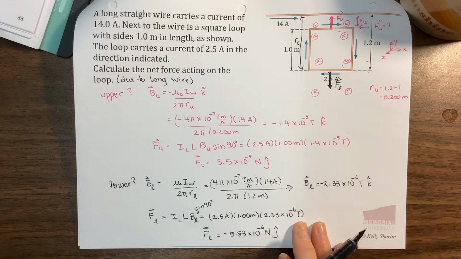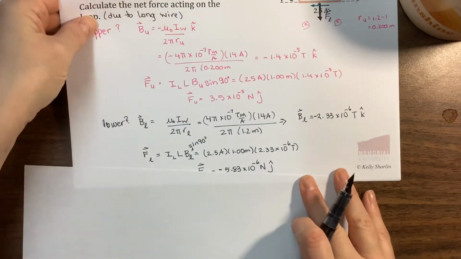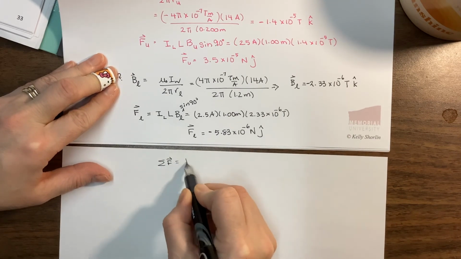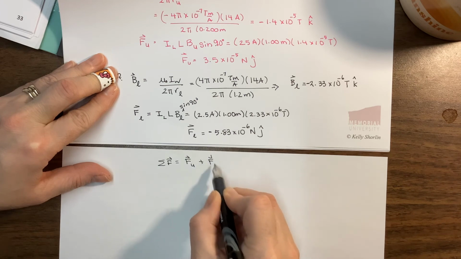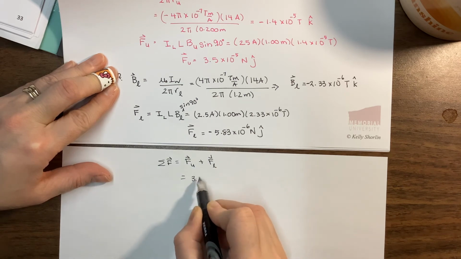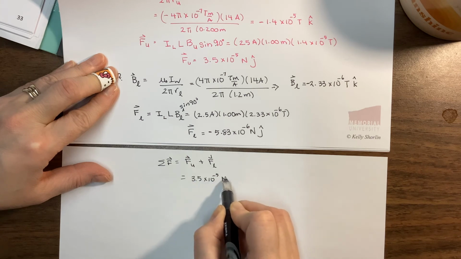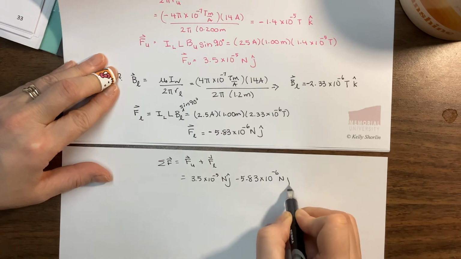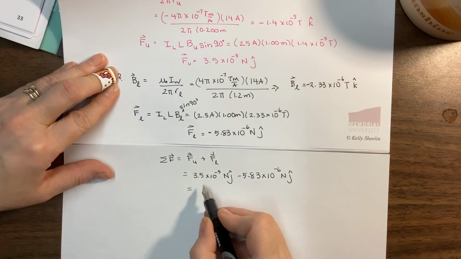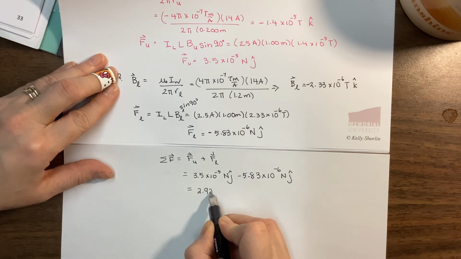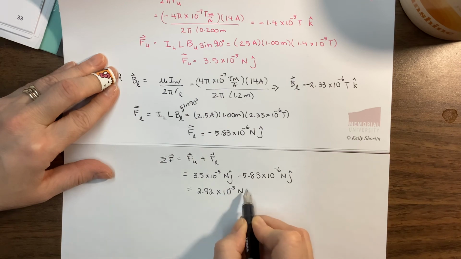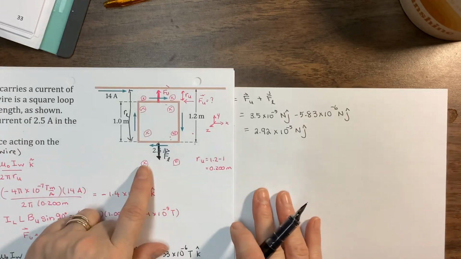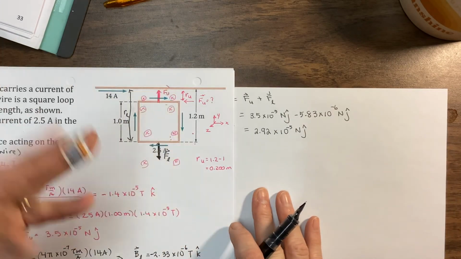To find my net force then, I just have to add those two things together. So the sum of the forces is the upper force plus the lower force. 3.5 times 10 to the minus 5 newtons J hat minus 5.83 times 10 to the minus 6 newtons J hat gives me 2.92 times 10 to the minus 5 newtons J hat. So our net force points up a little bit. With regards to the motion, that means if this loop were free to move, it would get pulled upwards towards the wire.